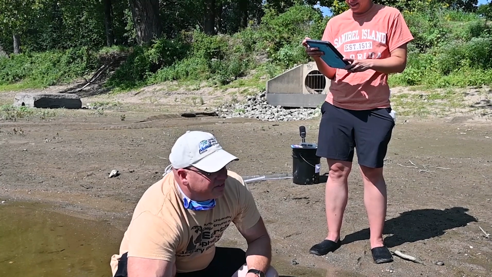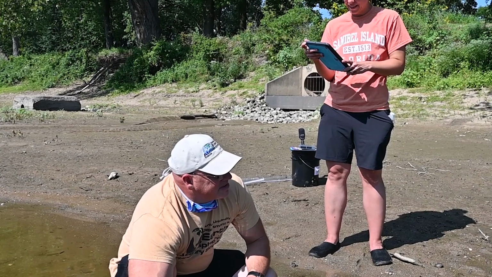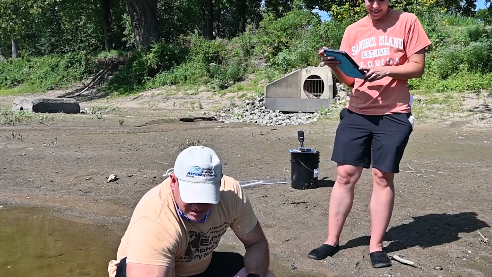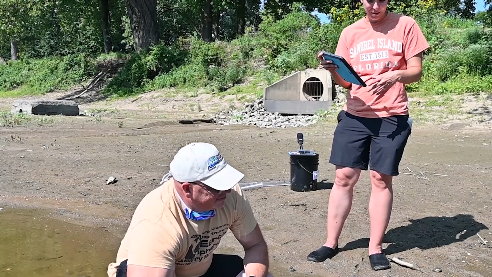I love being out on the river. I see birds and all kinds of things, the little fish. Sorry, there's all kinds of minnows swimming around. That's really neat.